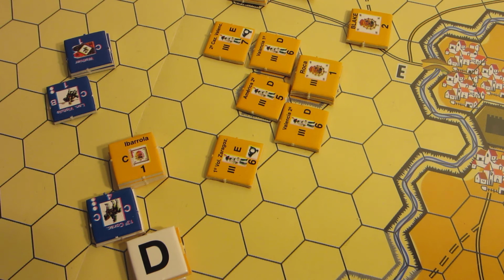Let's see. Movement is always voluntary. The phasing player may move all units. Well, actually, leaders always come last. Okay, so it's not under movement.